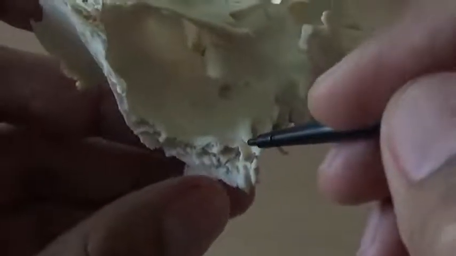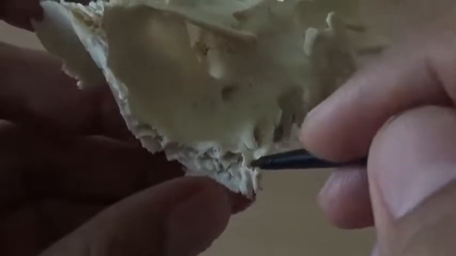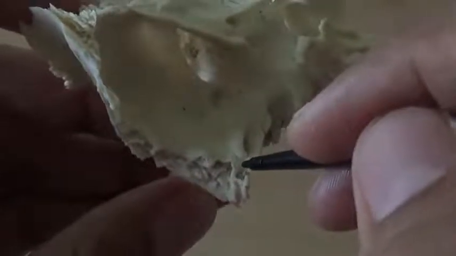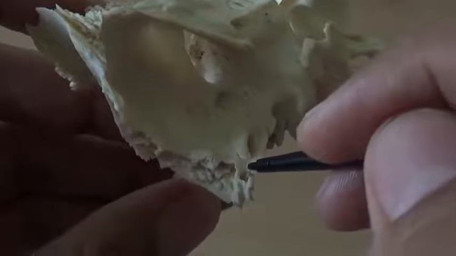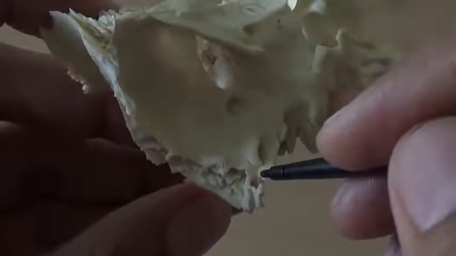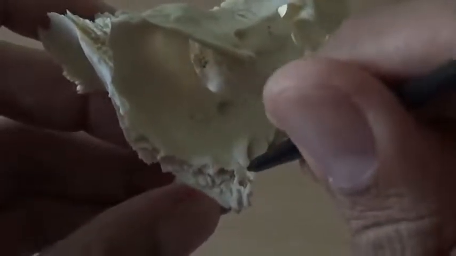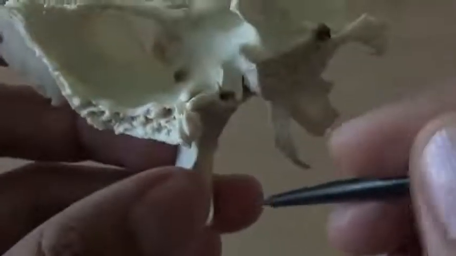And the second additional foramen will be found between the foramen ovale and foramen spinosum, that is termed as canaliculus innominatus, and whenever it is present, it allows passage of the lesser petrosal nerve. So from the middle cranial fossa, the lesser petrosal nerve will enter into the infratemporal fossa.